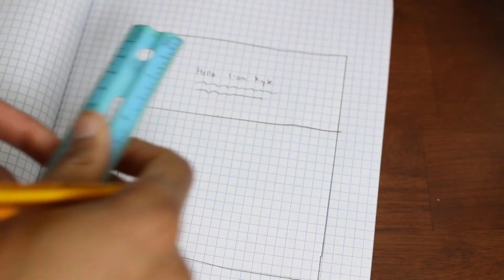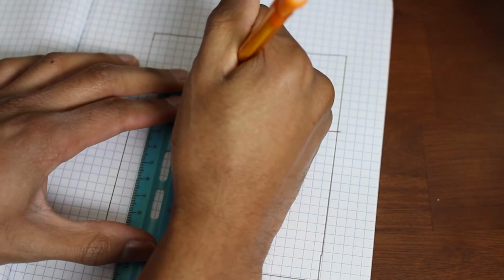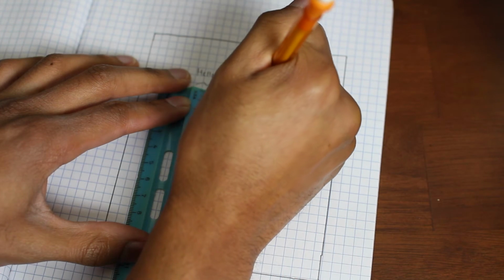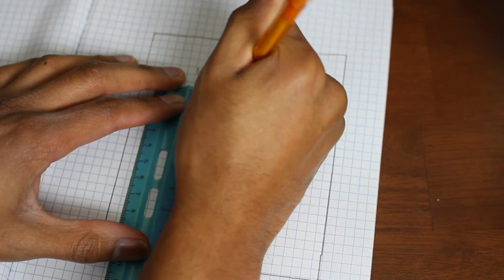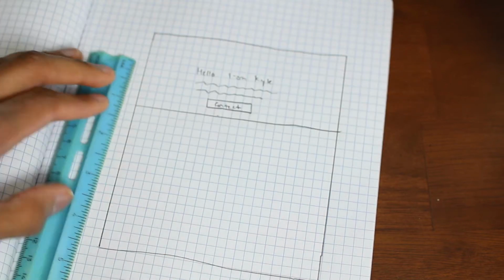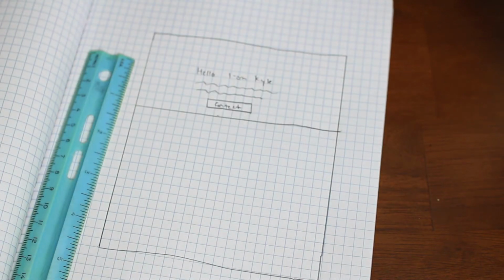So usually with a call to action, you're going to want a button. You're going to want the user to be able to click on something. So I'm just going to indicate that with a small rectangle. And in here, I'm going to put contact. This button could be anything you want. It doesn't necessarily have to be contact. It could be view my last project or whatever.